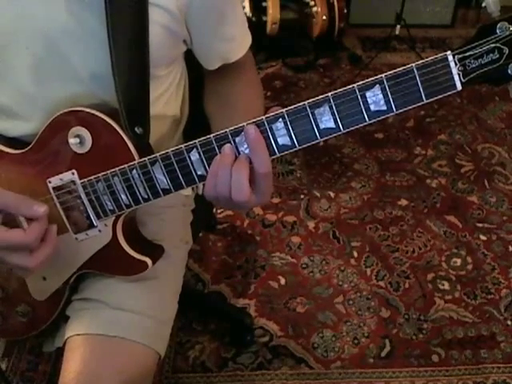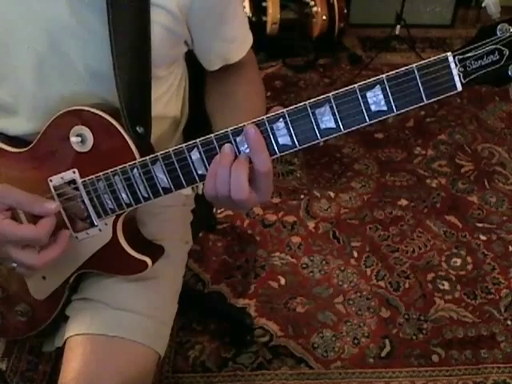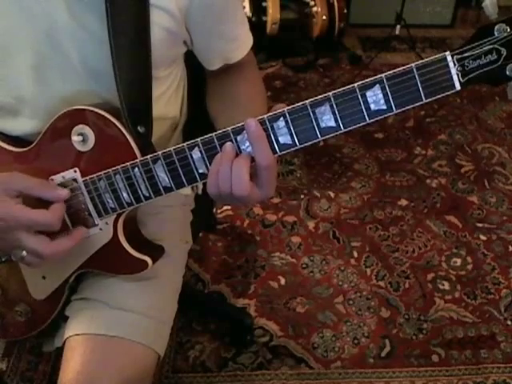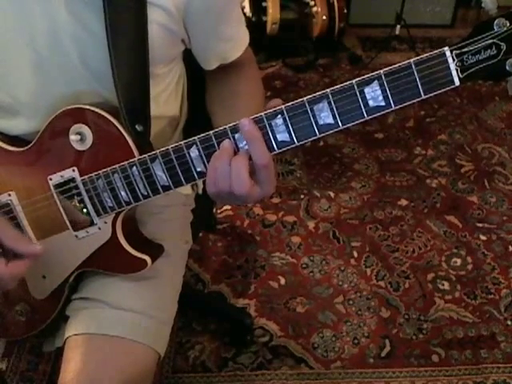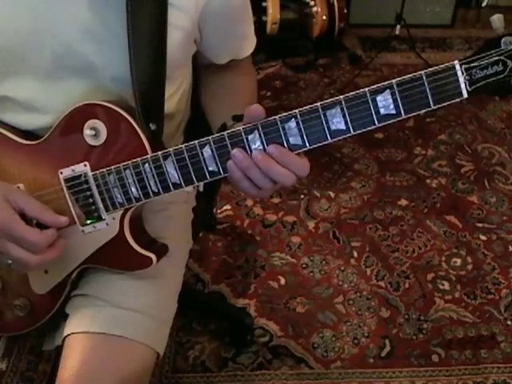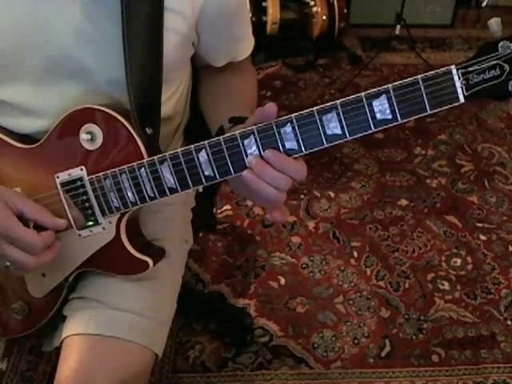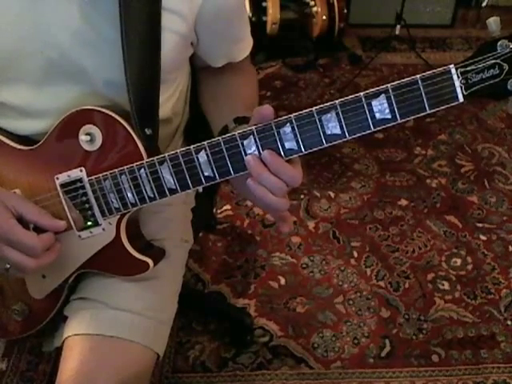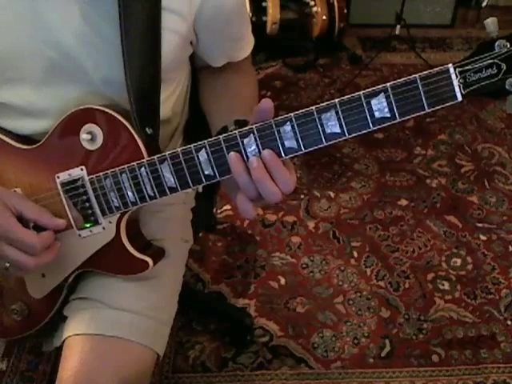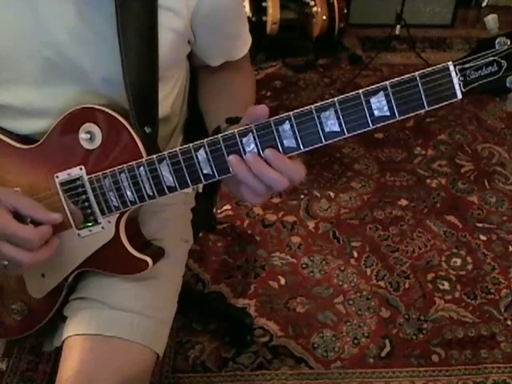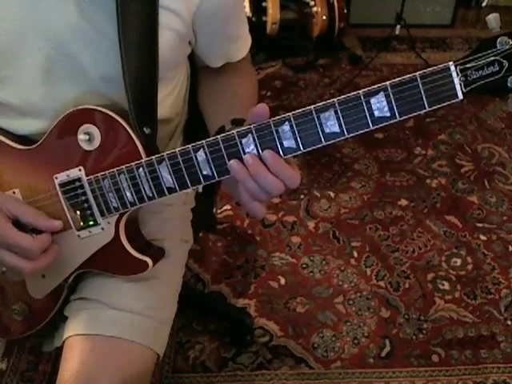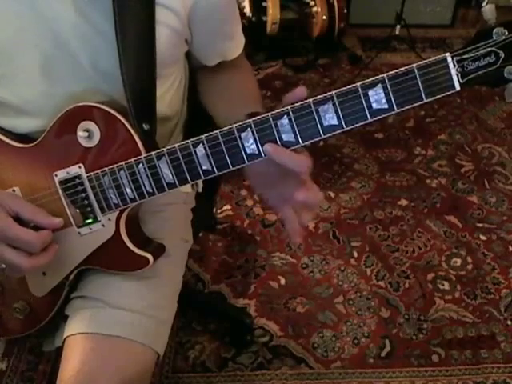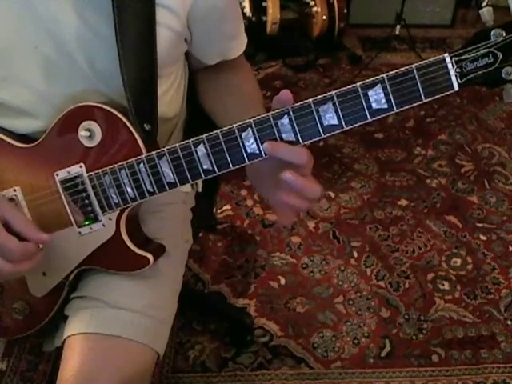And then play a C minor chord here at the 8th fret. And then there's this little single note figure. What you're doing is you're hammering on from the B string 8th to the B string 9th, and then pulling off, and then hammering on to the G string 10th, like that. And you play that 4 times, and then end on the B string 8.